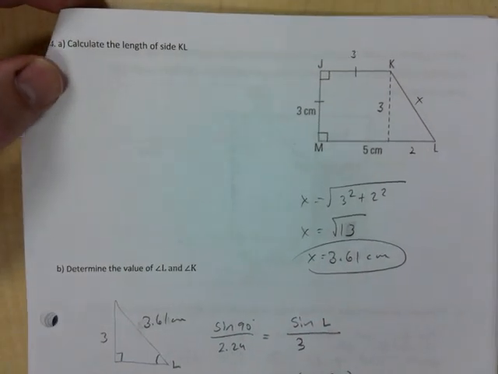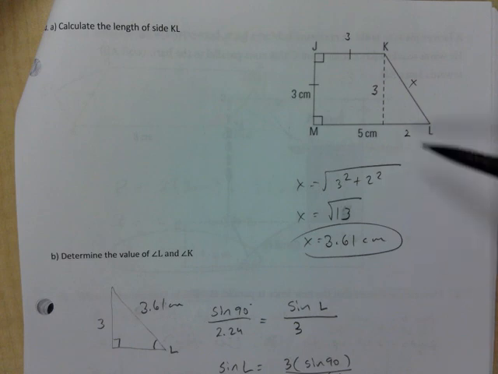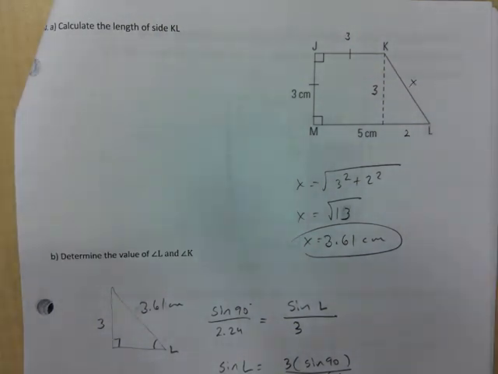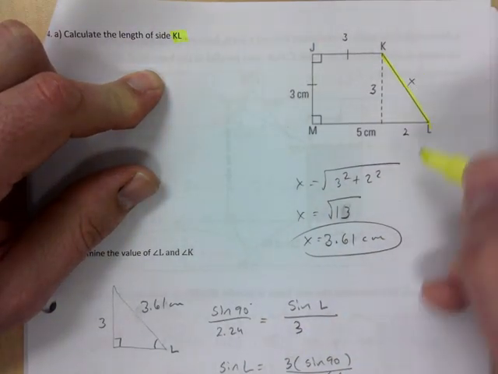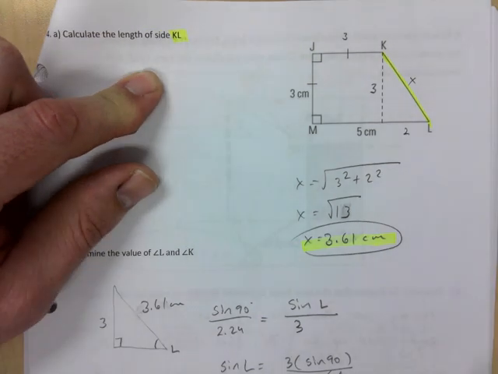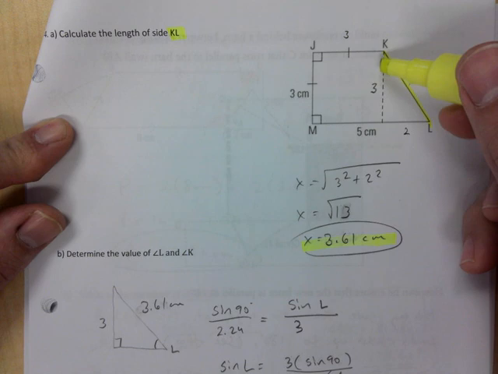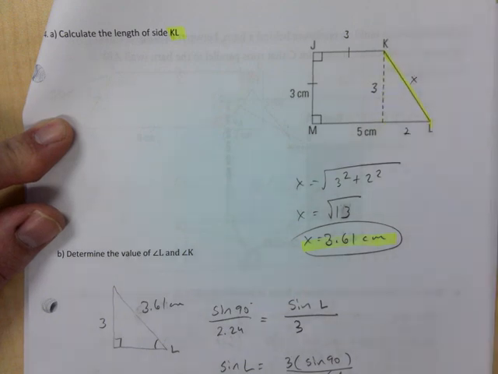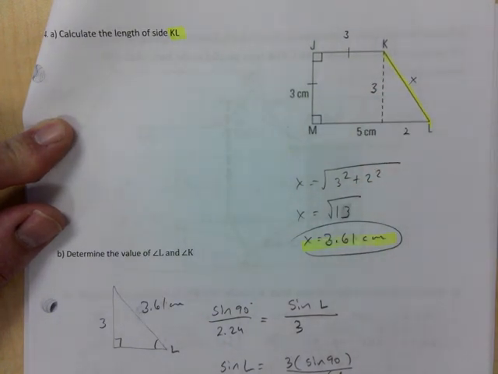Page 44, which is this right trapezoid here. They want to know side KL, basically, which is side X for me here, this stretch, and we find it, and it's 3.61, no problem. I just brought the 3 over to here, right? So you've got your right triangle going on. I use Pythagorean theorem, and I'm finding the hypotenuse. So you got to square your legs and add them.